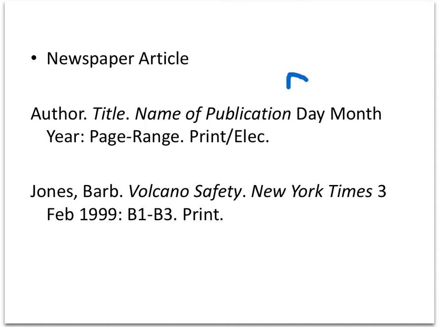Now, the place where they begin to differ is right here, in this date. Since newspapers are generally published every day of the year, we need to indicate what day of the month that particular volume was published. So we also need to include a page range and whether or not the source is print or electronic.